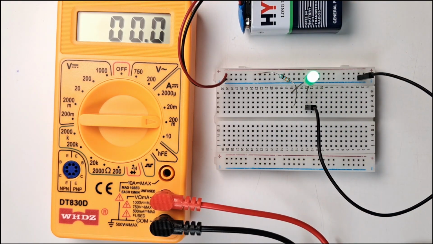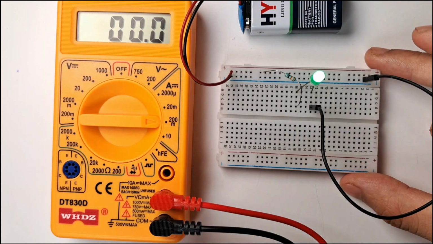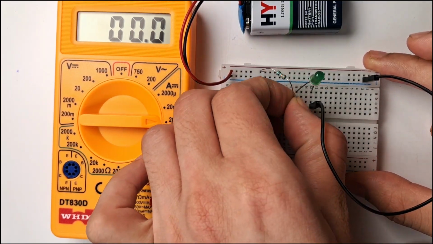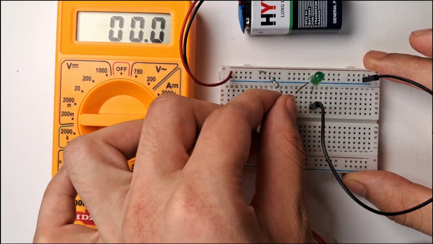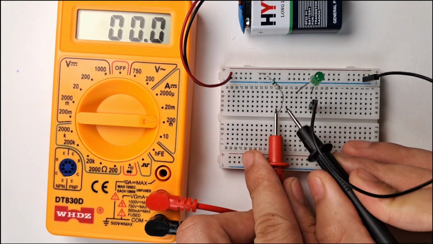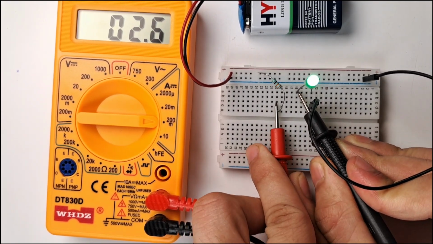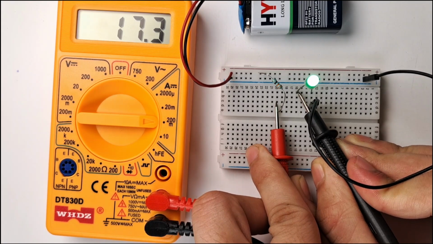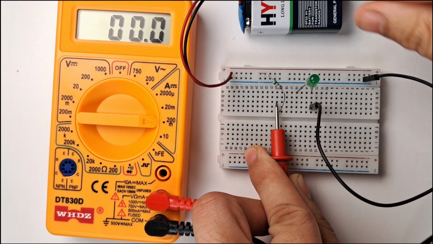So we have to understand that the resistor limits the current throughout the circuit. We can even measure the current by breaking the circuit between the resistor and the positive terminal of the LED. Connect the red probe of the multimeter with this resistor and the black probe with this positive terminal of the LED. Now we are also getting the same reading, that is, our LED is taking around 17.2 milliampere of current.